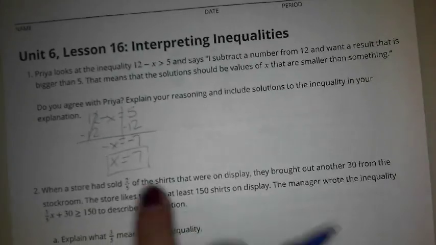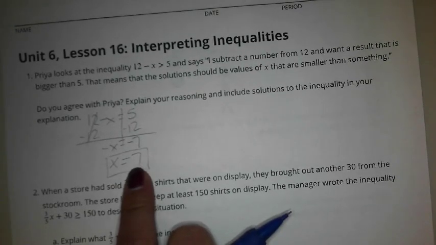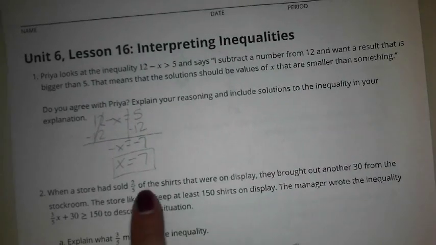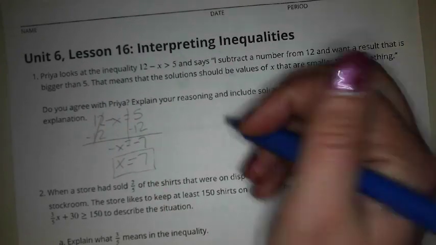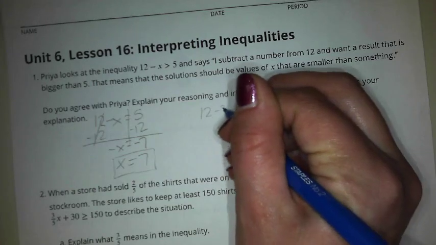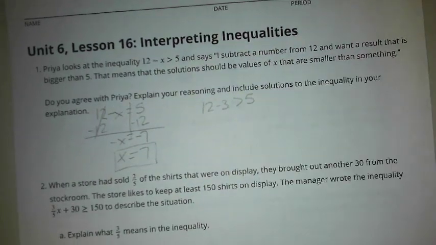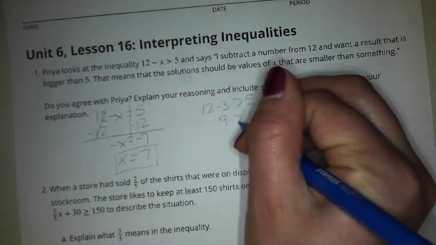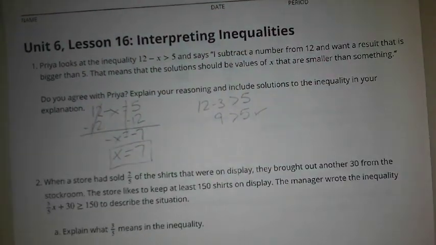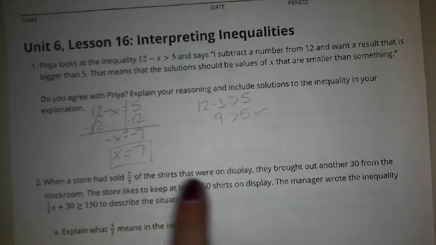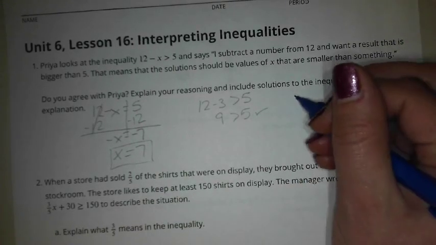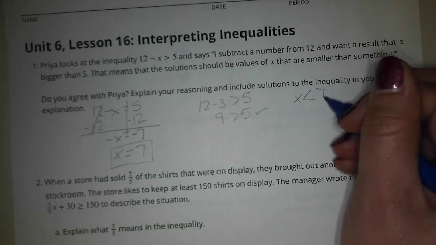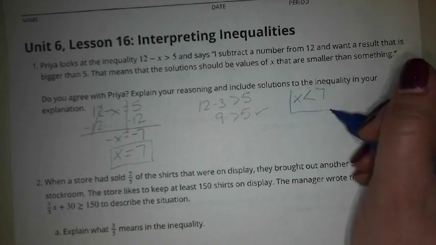So now we're thinking, okay, greater than 7 or less than 7. She's saying that it has to be smaller. Okay, so let's try a number smaller than 7. Let's say 3. 12 minus 3 is greater than 5? Well, 12 minus 3 is 9. Is 9 greater than 5? Yes, that works. And that number was smaller than this. So x would have to be less than 7 for this to work.